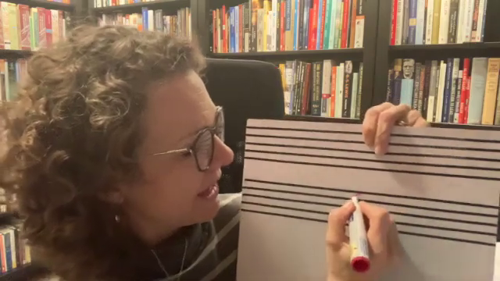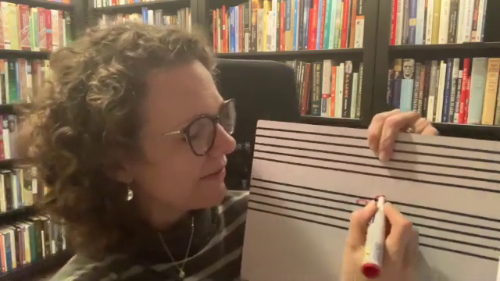Grade 2. This is lesson 19, and we are talking more today about intervals. Last week we talked about intervals, the second and the third. Remember, a second is always the very next space or the very next line on the staff. On your instrument, it would be the very next finger or the very next letter in the alphabet.